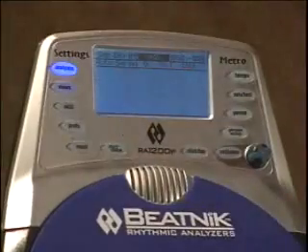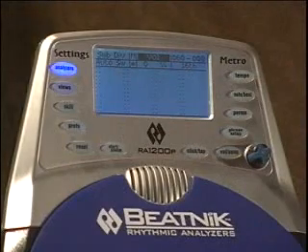Now we're going to get into the 5 different analyzers that the Beatnik has. The first of which is the one we've already been in, which is subdivisions. We talked about being able to change between 16th notes or quarter notes or eighth notes. So that's the first of the 5 analyzers, which again we've already been in.